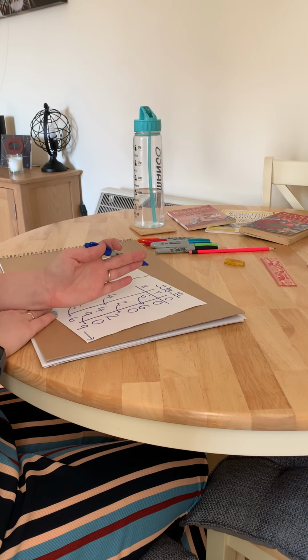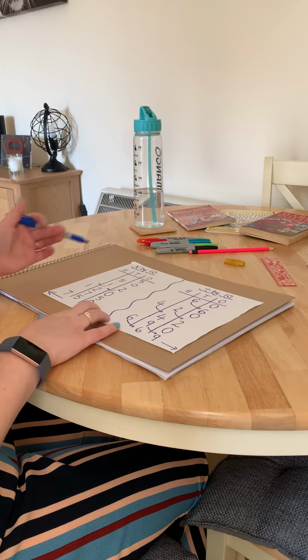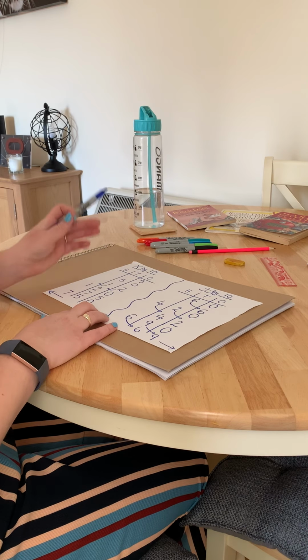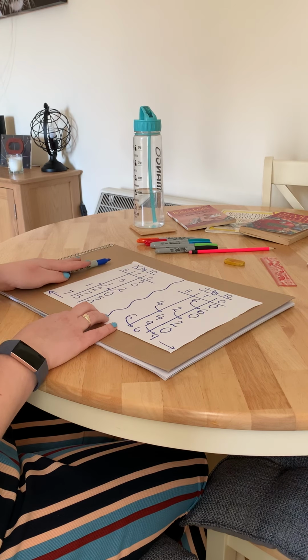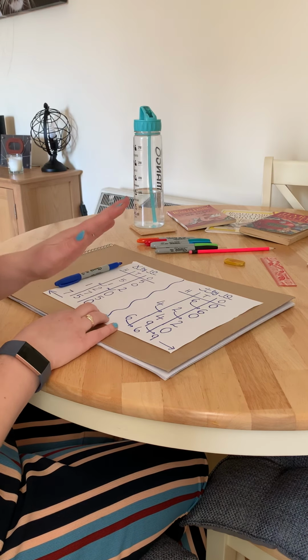So when you're dividing by 10, your number is getting 10 times smaller. Each digit is moving one place to the right. When I'm multiplying by 10, I'm getting 10 times bigger, so each digit is moving one place to the left. And that is how you multiply and divide by 10.